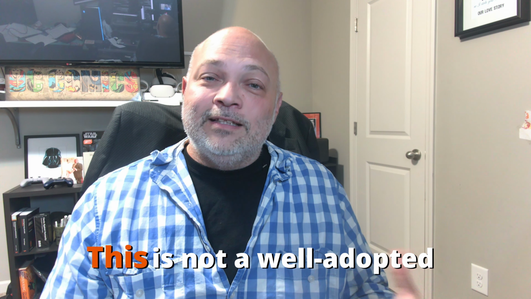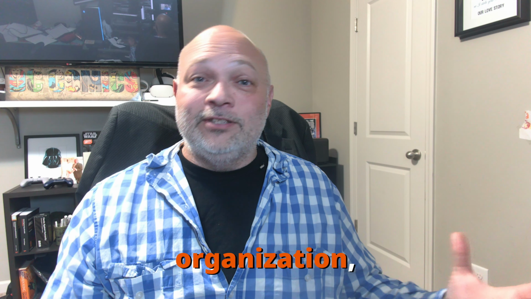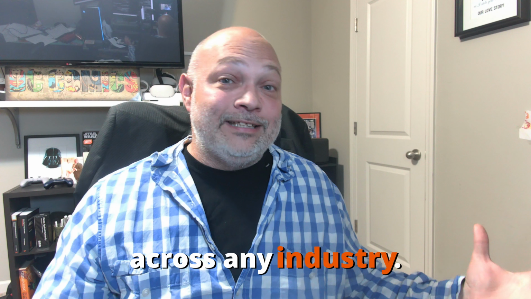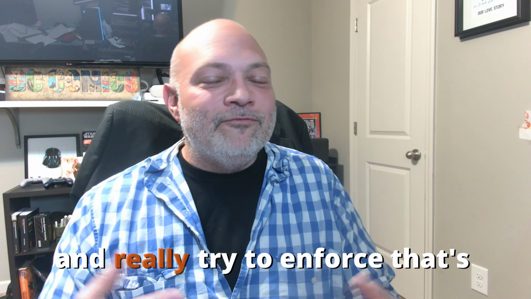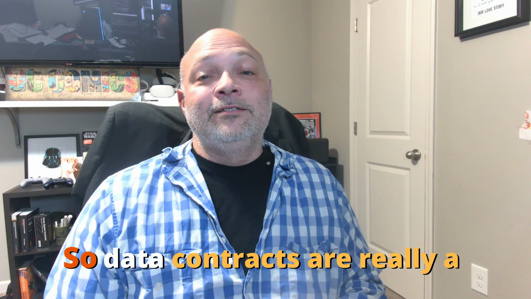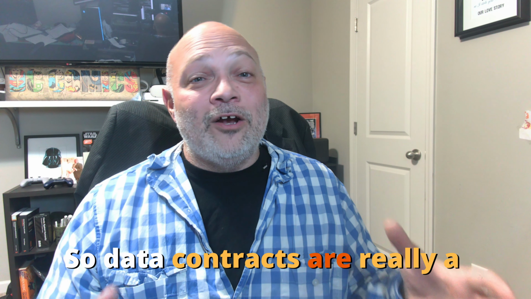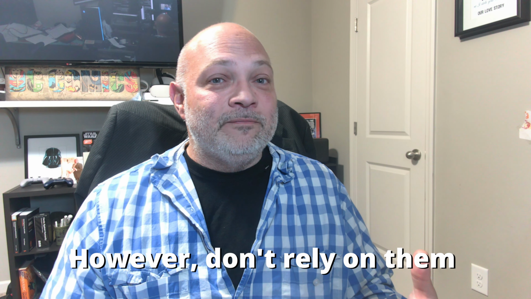However, this is not a well-adopted process across the whole organization, across any industry. So it might be something that you can get in there and really try to enforce that's going to help your data team. So data contracts are really a great concept and a way to go. However, don't rely on them even if they're there.